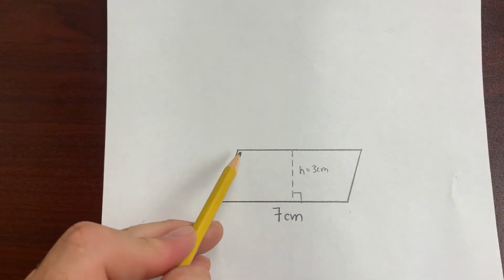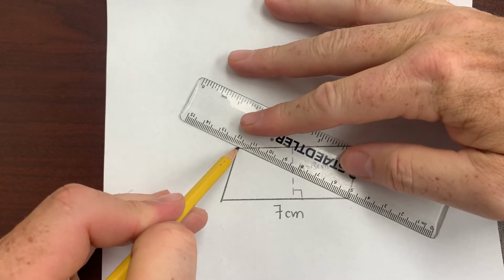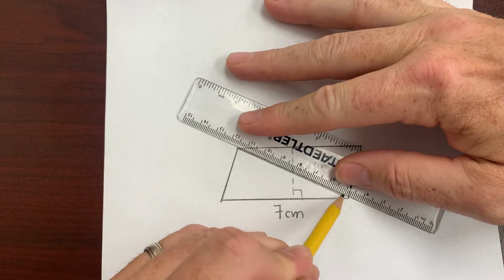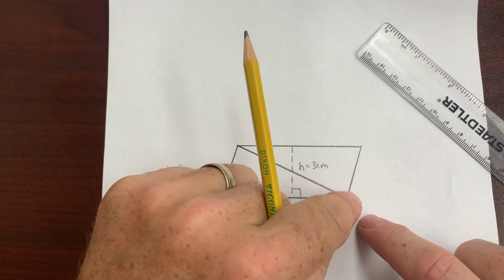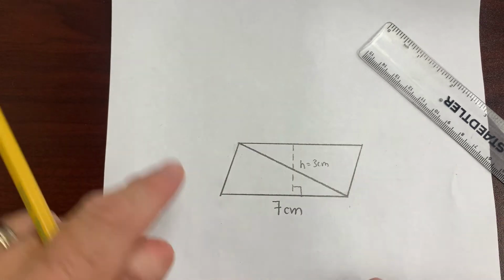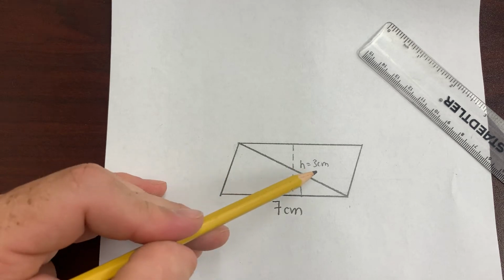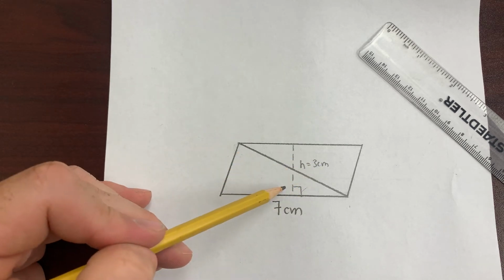Now something cool in a parallelogram, if I draw the line straight down from the complementary opposite angles, they have the same angle, that one and that one, this one, this one. I could do it either way. What this does is cut this parallelogram exactly in half and create two exact triangles.